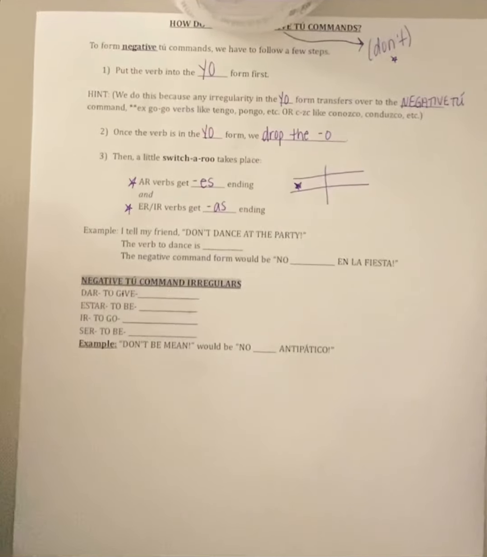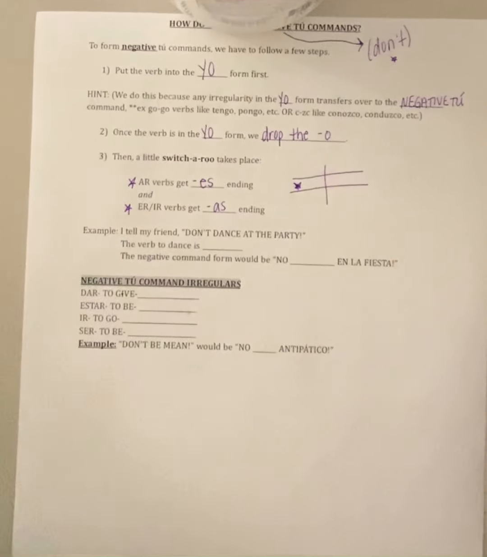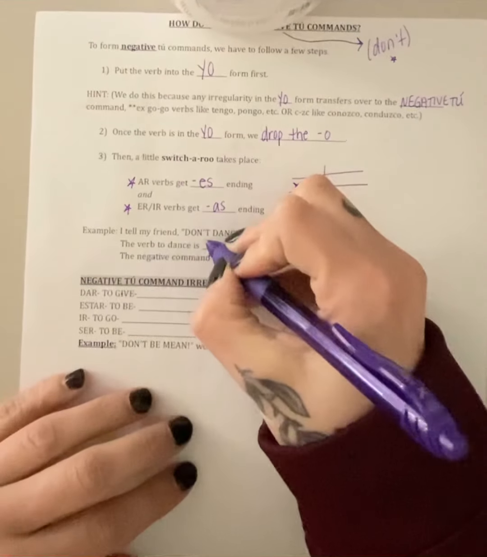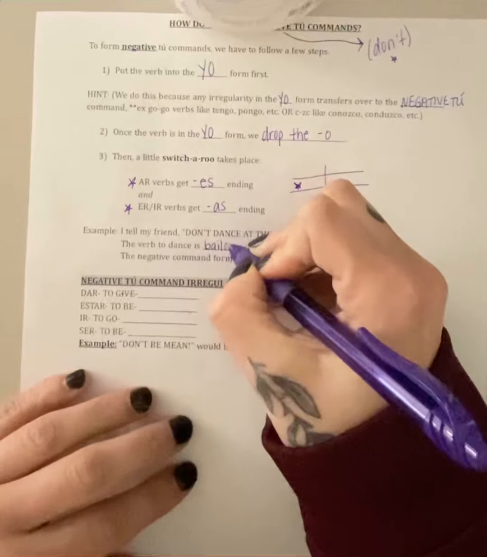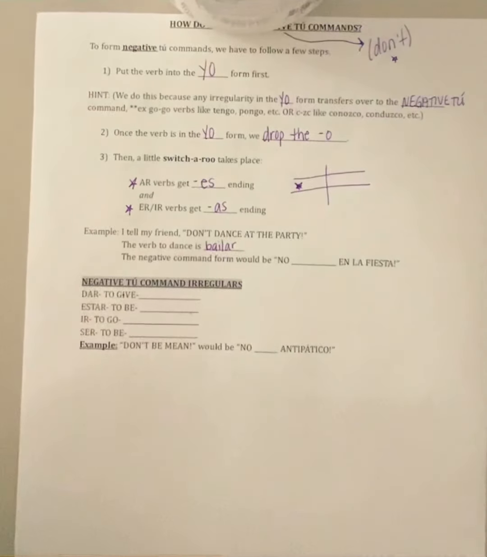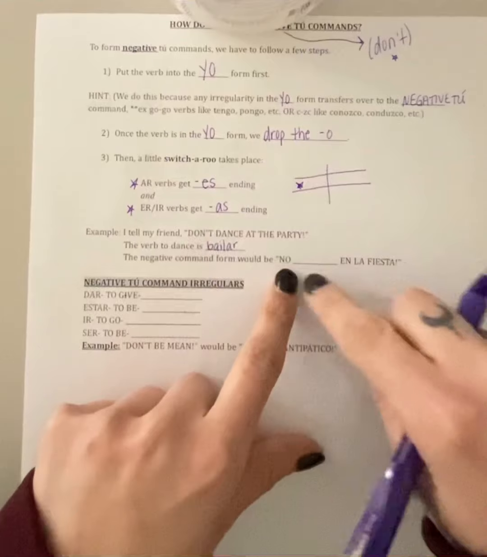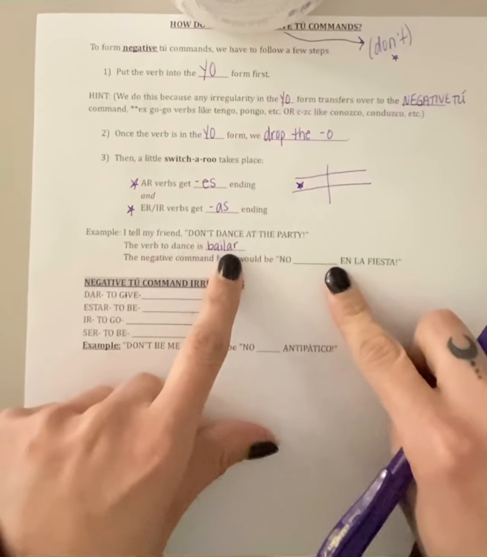So if I told my friend, don't dance at the party, the verb to dance, we know, let's fill it in, bailar. That's not a new verb. Bailar. So putting that into Spanish, don't dance at the party would be no. That's our don't. Okay, let's follow our steps. Bailar.